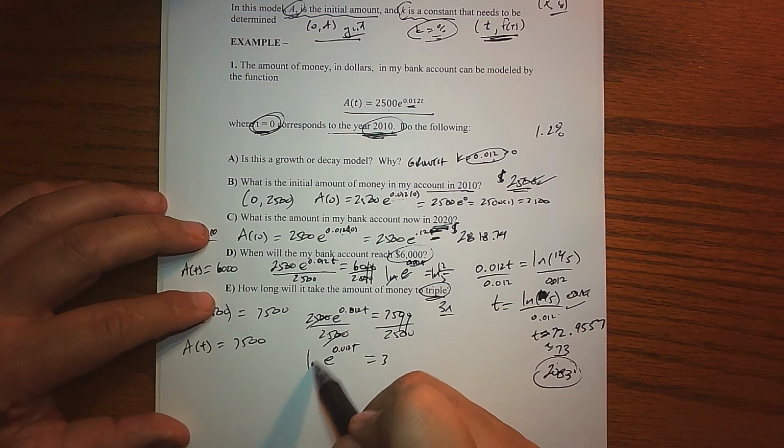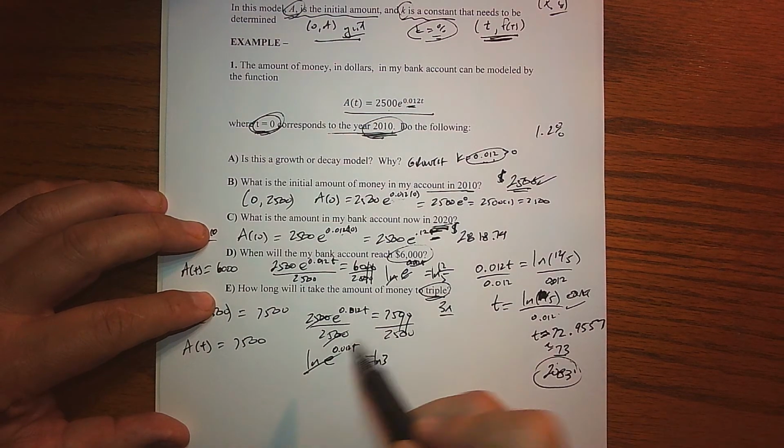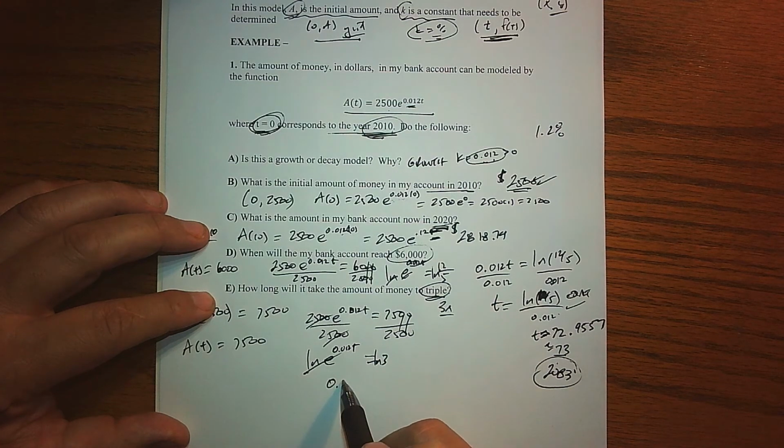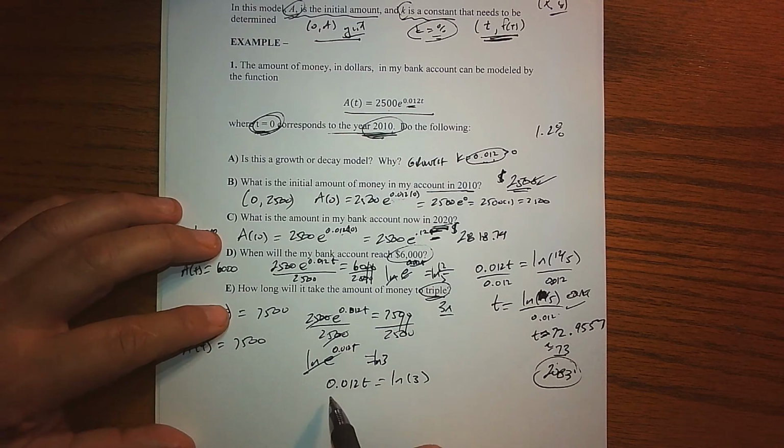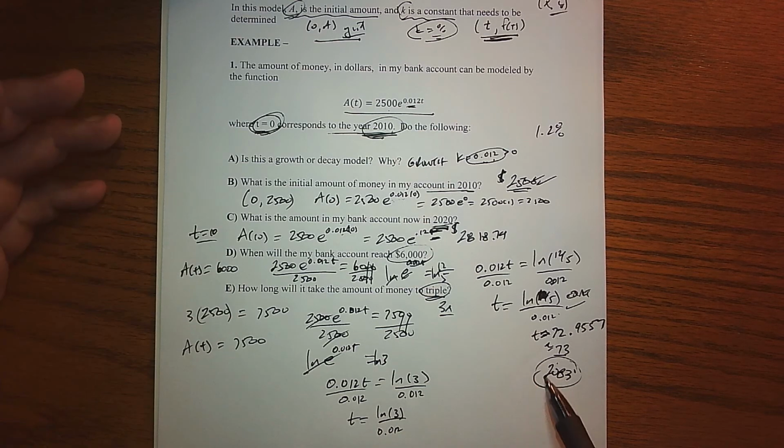Again, applying a natural log to both sides, everything cancels out. We have 0.012t equals the natural log of 3. Divide by that decimal, and there's our exact answer. So t is the natural log of 3 divided by 0.012.